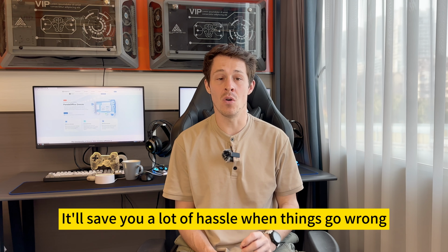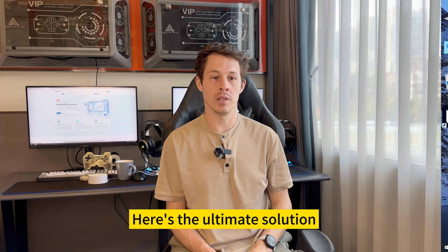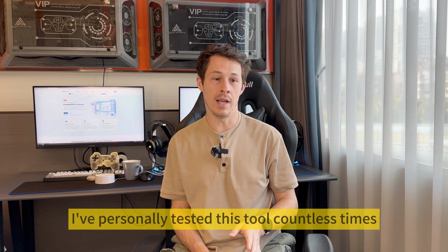Method 3, professional recovery with PandaOffice Drecov. If the free methods don't work, here's the ultimate solution. PandaOffice Drecov, I've personally tested this tool countless times. Whether the files were deleted, the flash drive was formatted, or the drive is corrupt, the software handles it all. It's so easy to use, even beginners can get it up and running in no time.